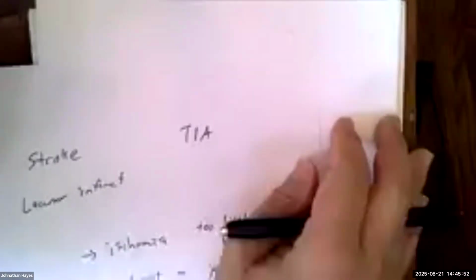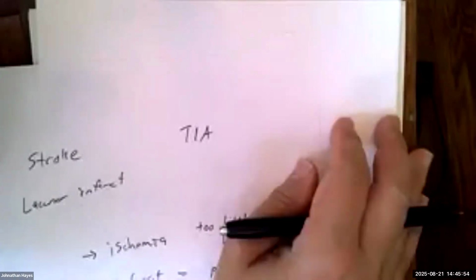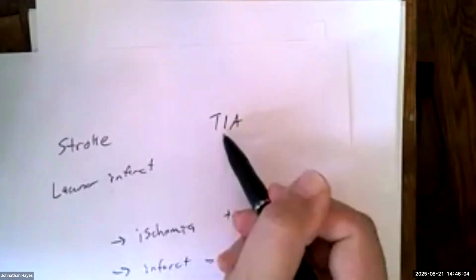And of course, a TIA could be very small, could be very large, right? But sometimes you'll end up hearing "a stroke" versus "a mini stroke," and sometimes it just depends on which vessel got affected. Was it a big vessel? Was it a small vessel? Was it a big rupture? Was it a small rupture? And then you'll sometimes hear differences between the word stroke versus transient ischemic attack.